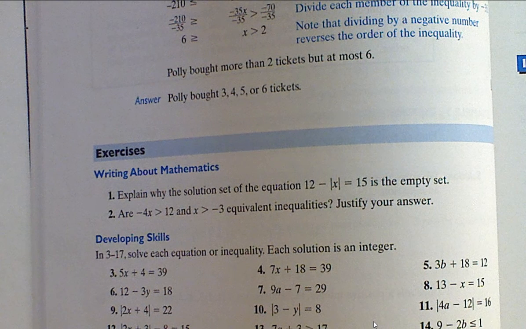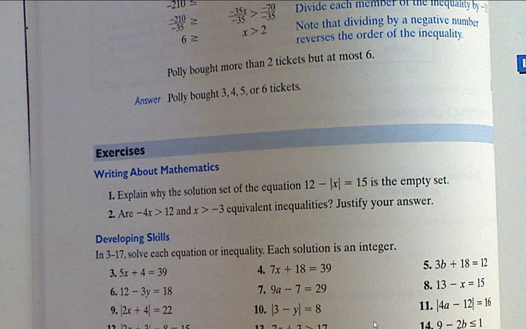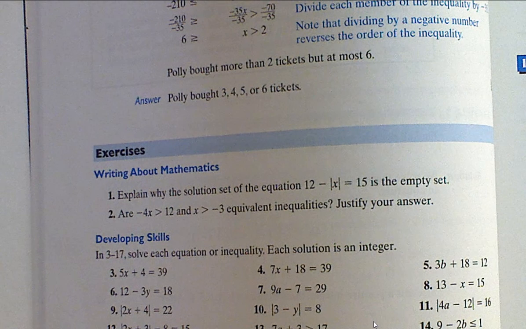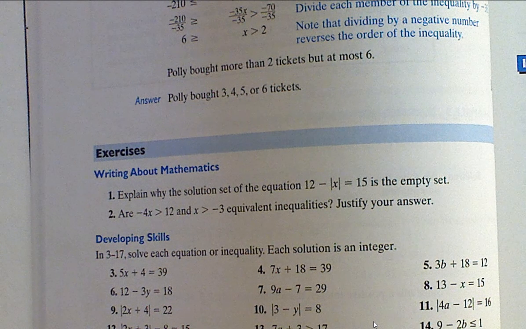So that's question number 1. Question number 2 says you got negative 4x greater than 12. And then the other one is x greater than negative 3. And the question asks, are those two equivalent inequalities? So, to answer that question, the one on the right is already solved. You need to solve the one on the left.